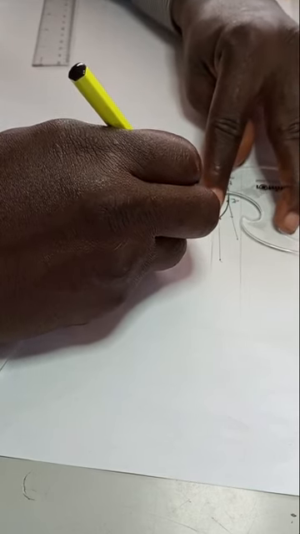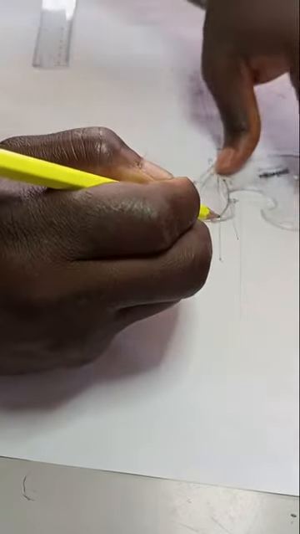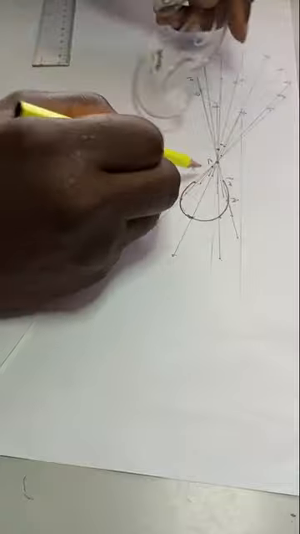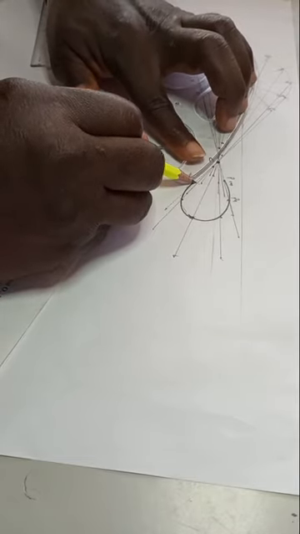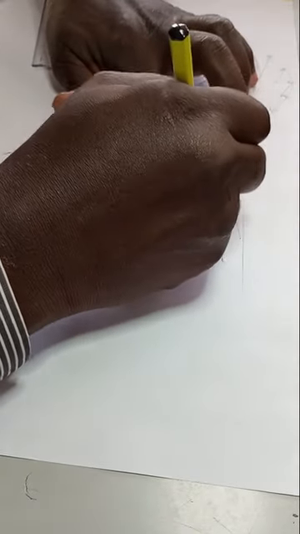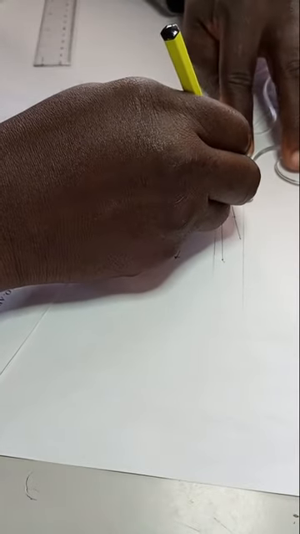You have to be very careful when joining. Yes, we can join these 3. Then it will go through this. Go through this one like this. Then this one too will also go this way.